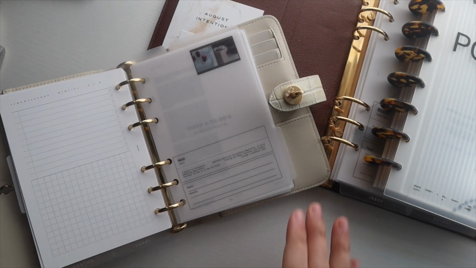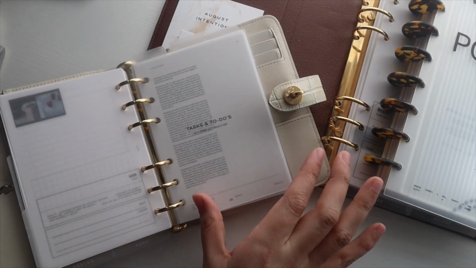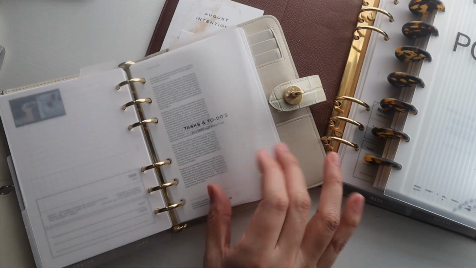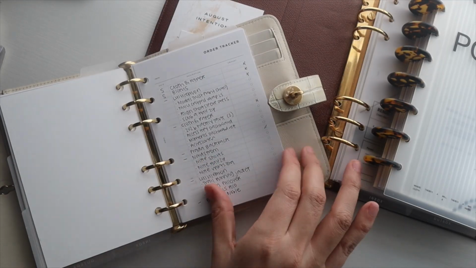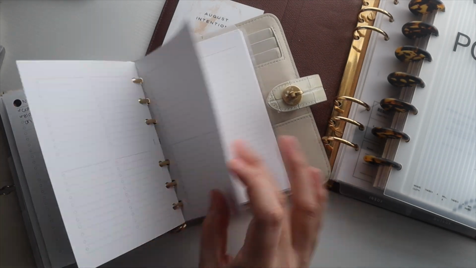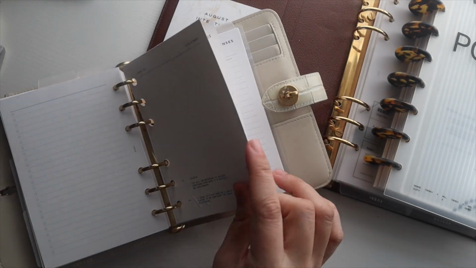So we have that. Again, that's something that might change. Everything's always subject to change. But the reference, this is where I spend most of the time. So I have all of my lists in here: order tracker, wish list, trail list, spare list. This is where I have the expenses right now.